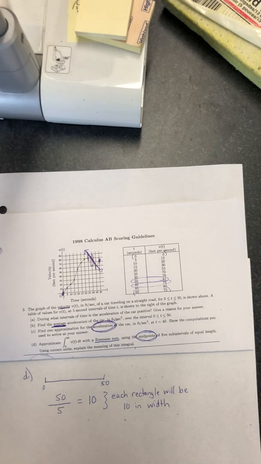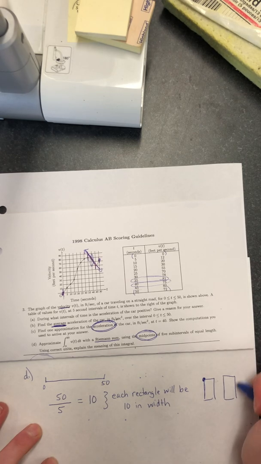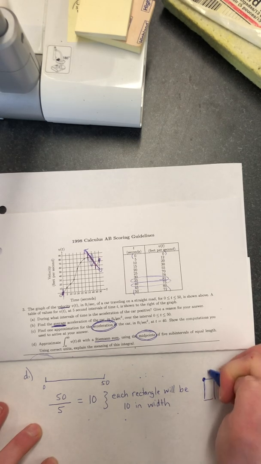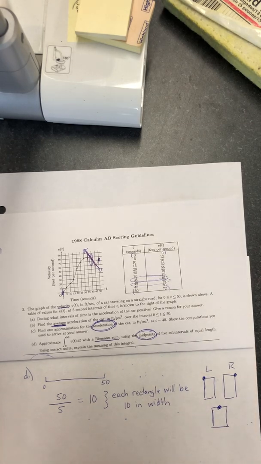Second piece of information, it says we're using the midpoints. What do you suppose that means? There's left Riemann sums, there's right Riemann sums. A left means we start at the left-hand corner, and right means we start at the right-hand corner for the height of the rectangle. So a midpoint rectangle is one whose height starts at the midpoint of the rectangle. For a left Riemann sum, your height would start here, for a right Riemann sum, your height would start here, and a midpoint Riemann sum has its height start in the middle.